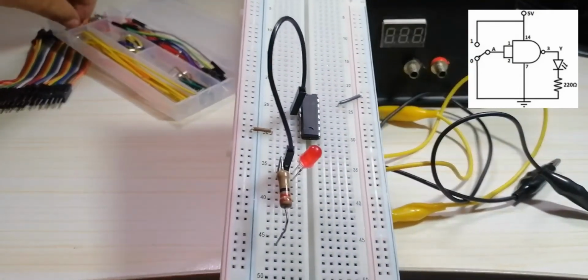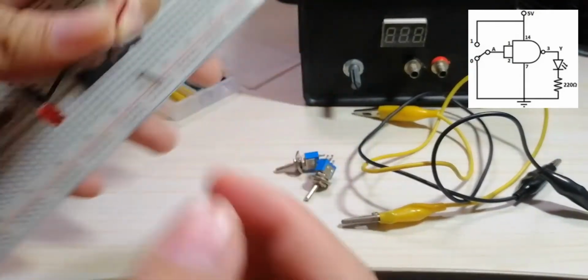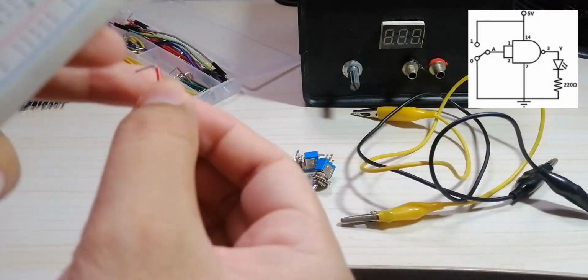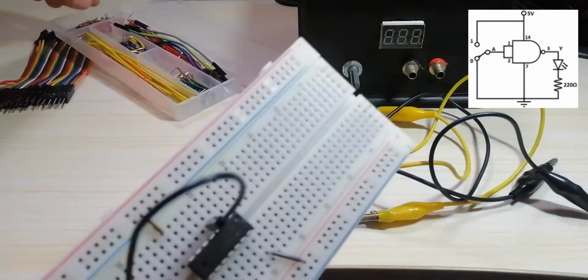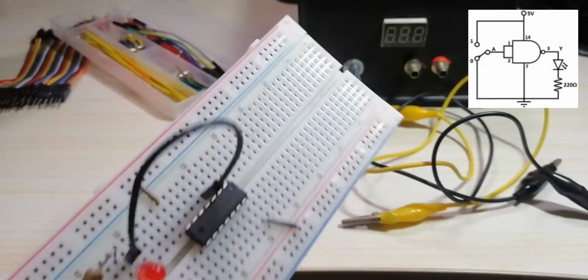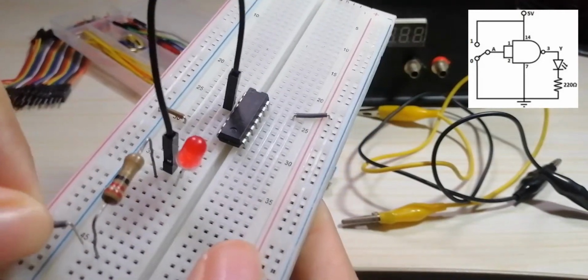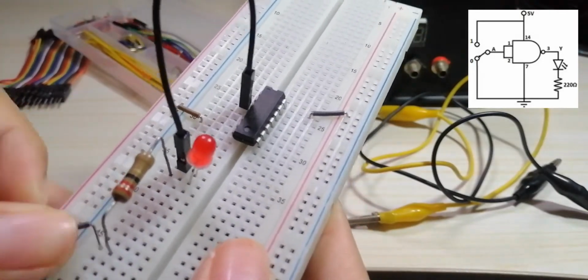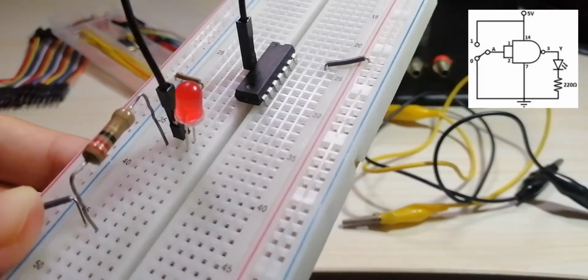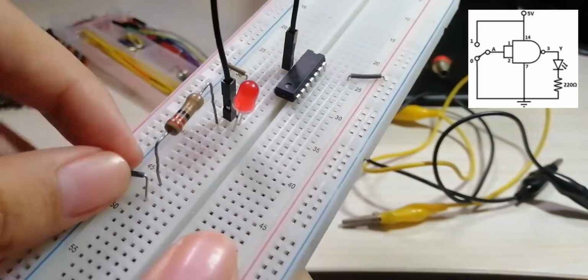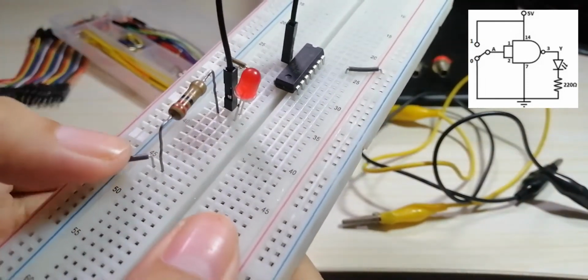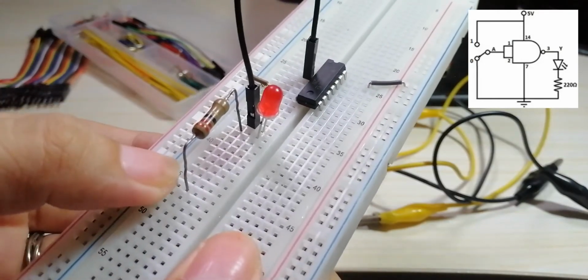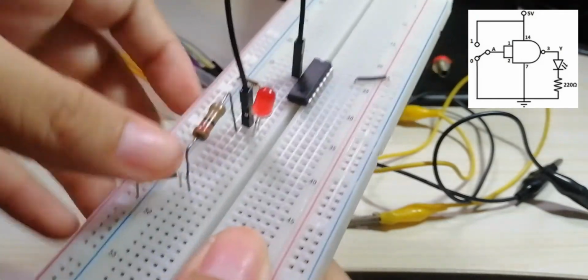So I will connect this, 1, 2. So here I'm gonna press this down.